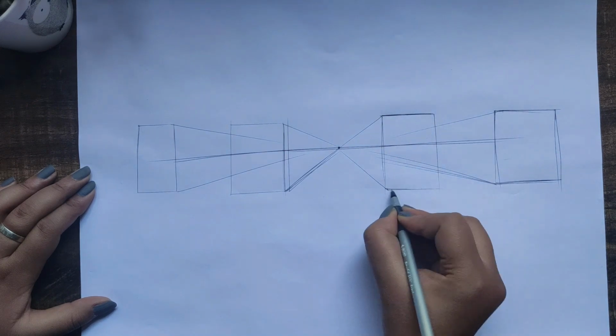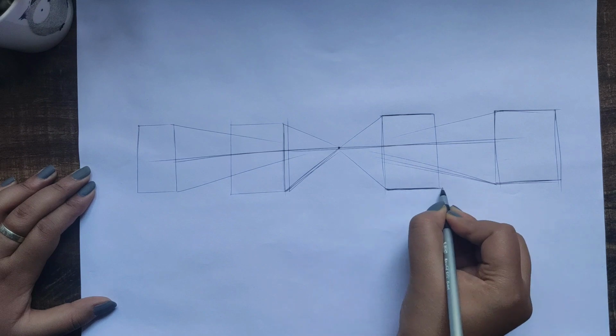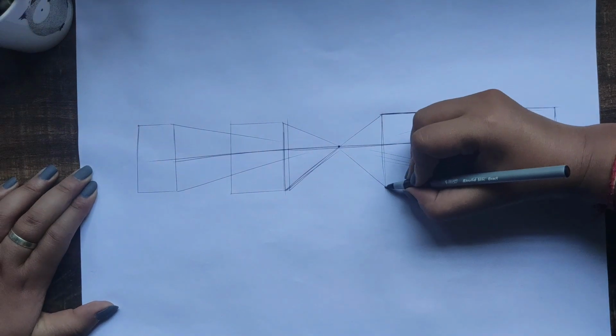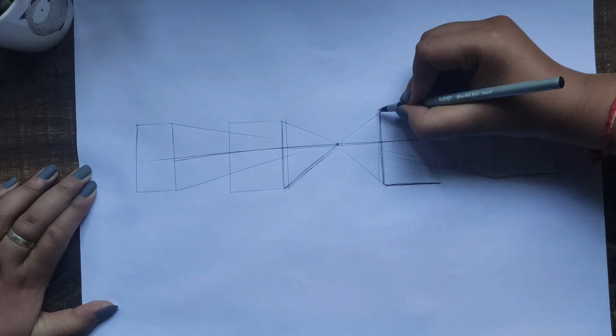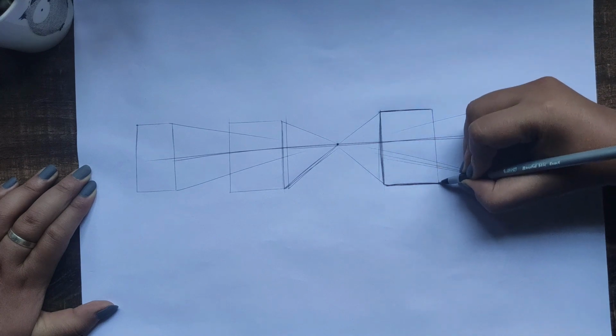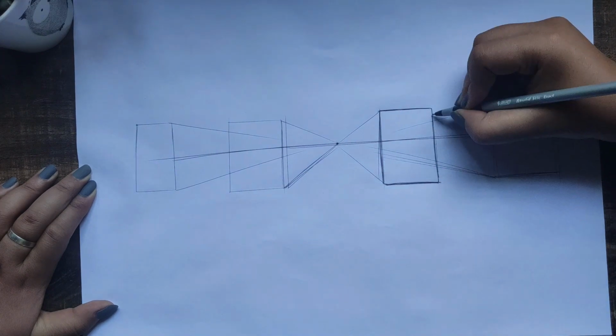Now we will highlight the edges of the cube and also add dimensions to the cube, so as to know how it will look and what the dimensions are.